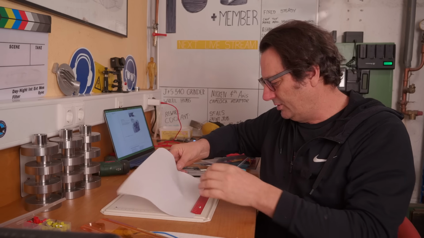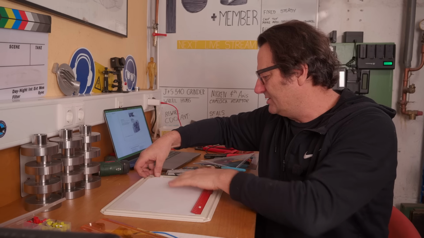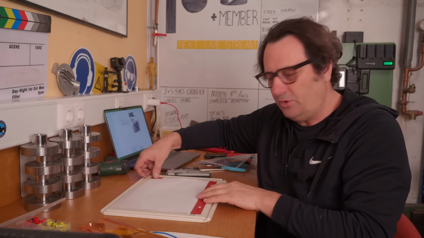So let me draw up a quick block diagram and try and explain what I'm trying to achieve with software here and why this is quite a difficult challenge.